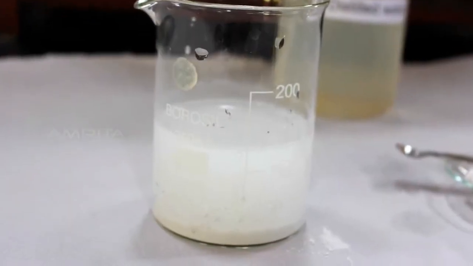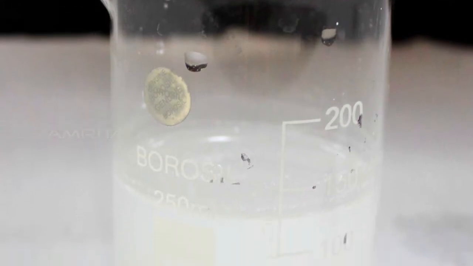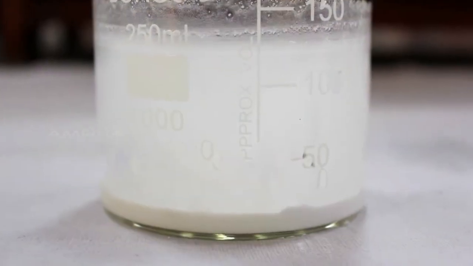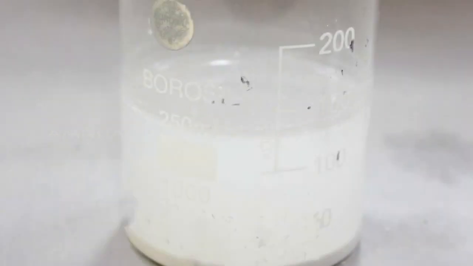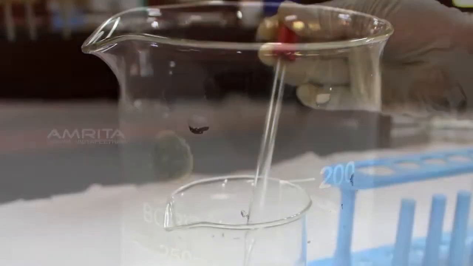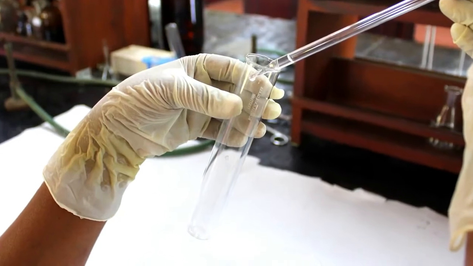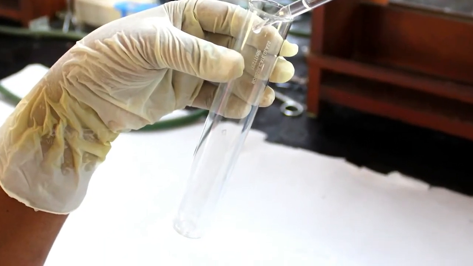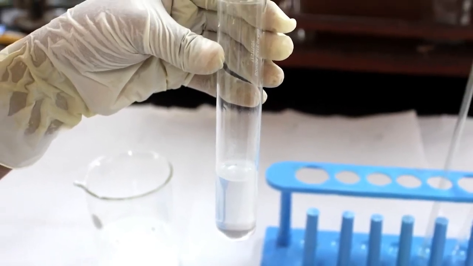Now, keep the beaker undisturbed for some time. We can see that the clear solution appears as the suspension of slaked lime settles down. This clear solution is known as lime water. To confirm the presence of calcium hydroxide in lime water, add a few drops of clear solution, that is, lime water, into a boiling tube.